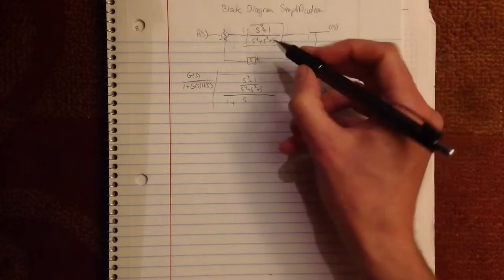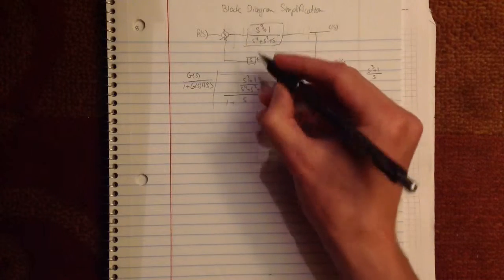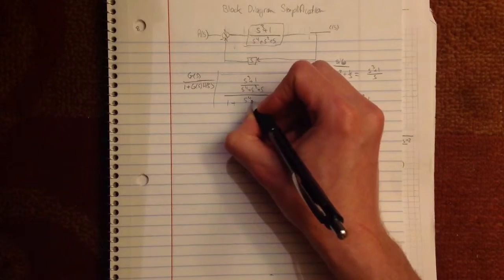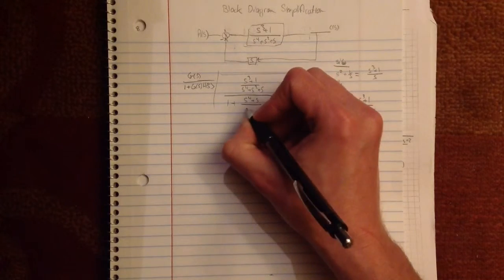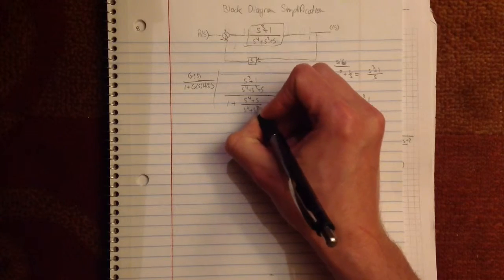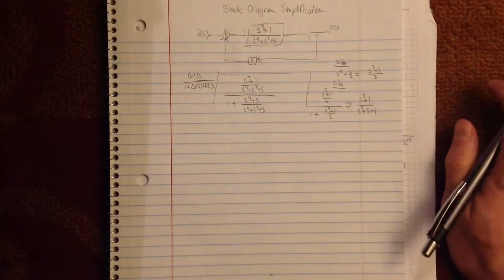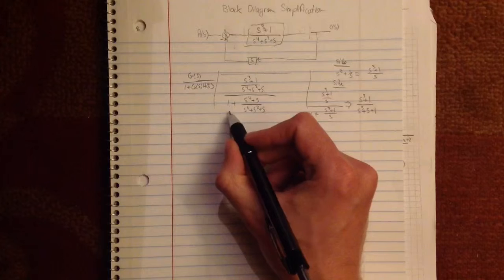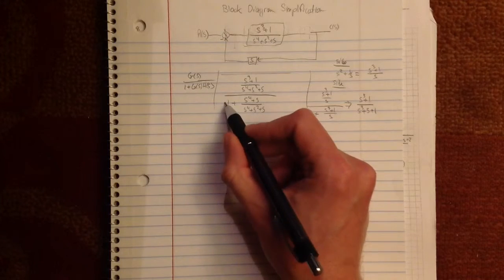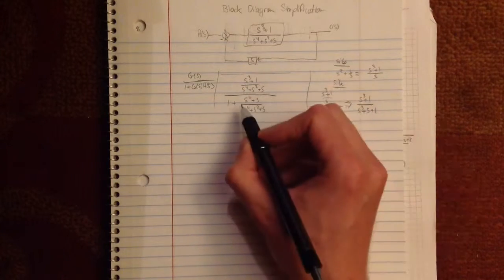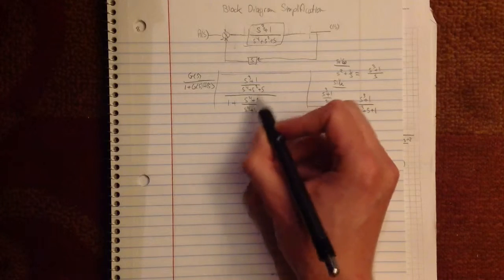Now I'm just going to go ahead and carry the multiplication. We're multiplying it by s, so that makes this s to the 4th plus s over s to the 4th plus s squared plus s. Now let's get a common denominator down here, so multiply top and bottom by this value, and then add it to that, and then you can get rid of these.